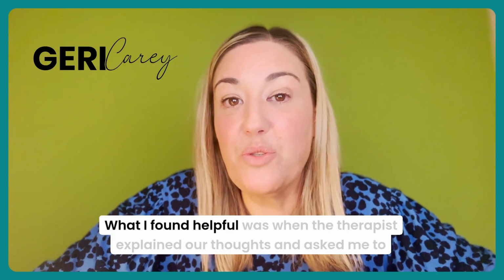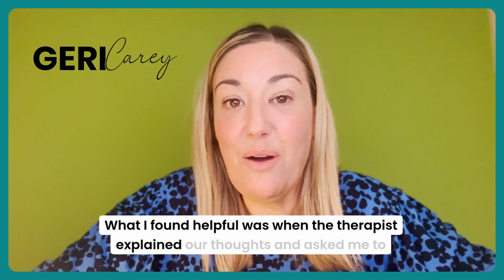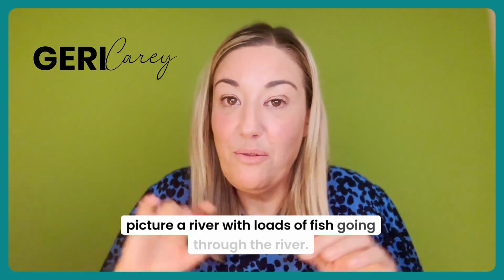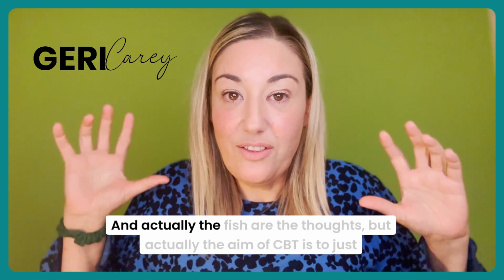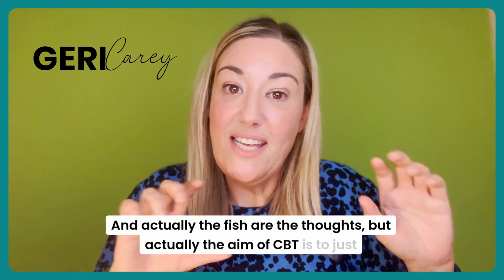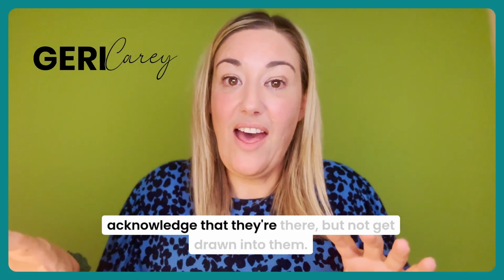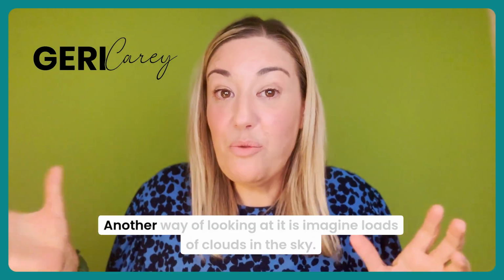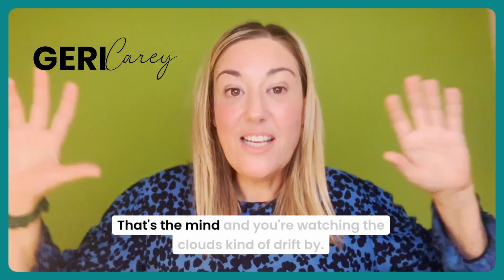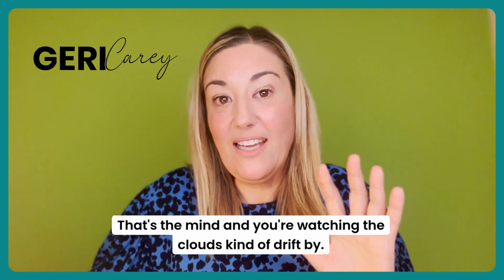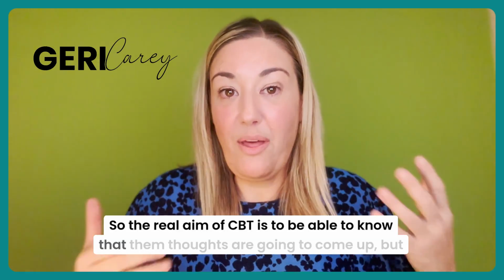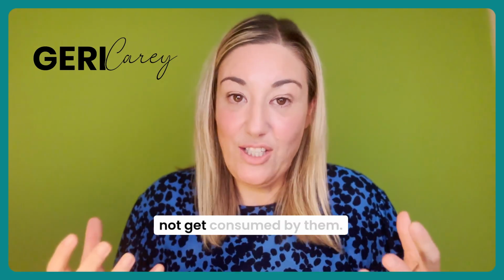I had CBT years ago and it was really helpful for health anxiety. What I found helpful was when the therapist explained our thoughts and asked me to picture a river with loads of fish going through the river, and actually the fish are the thoughts, but the aim of CBT is to just acknowledge that they're there but not get drawn into them. Another way of looking at it is imagine loads of clouds in the sky, and that's the mind, and you're watching the clouds kind of drift by. So the real aim of CBT is to be able to know that those thoughts are going to come up, but not get consumed by them.